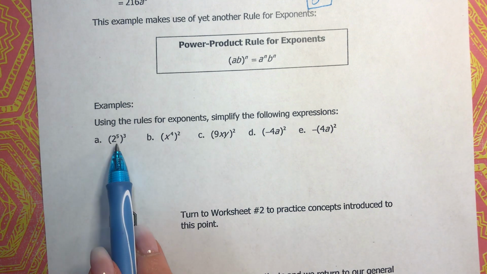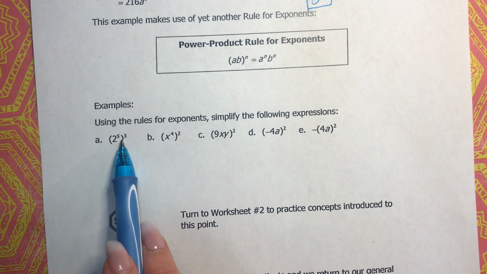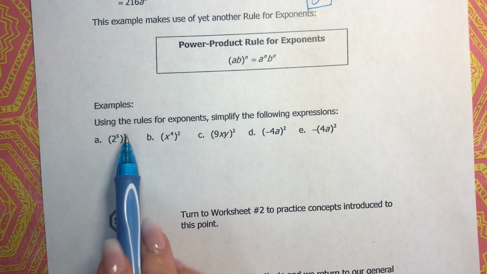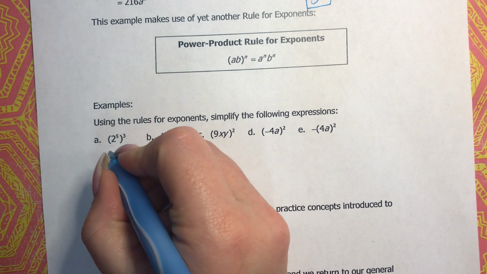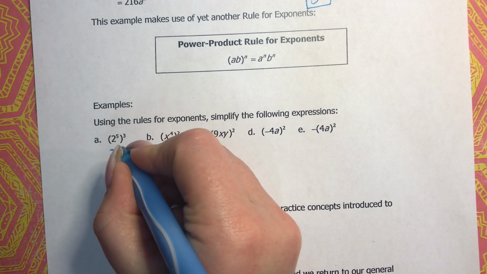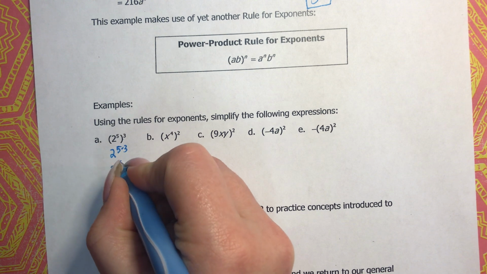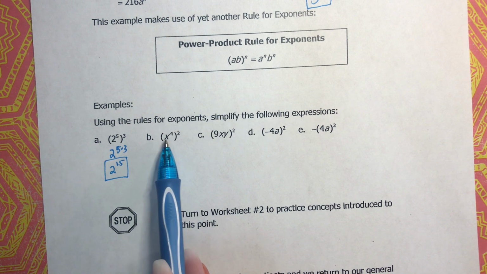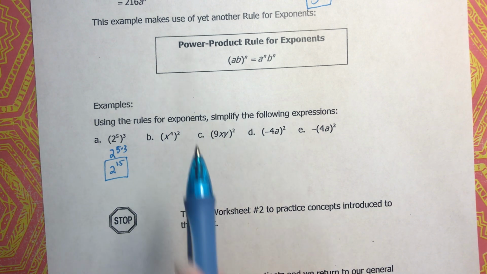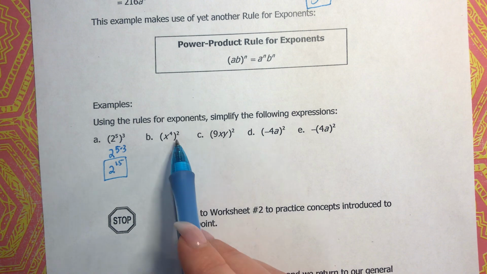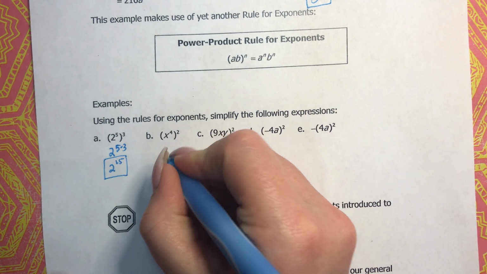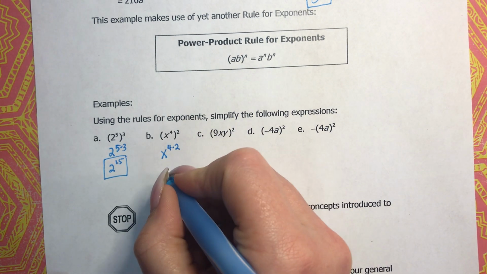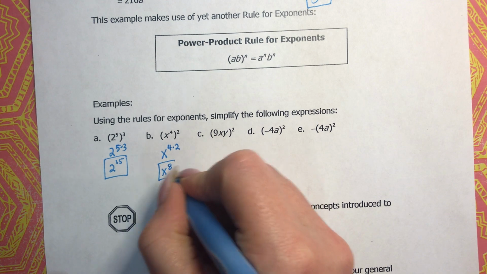So we have the first one, 2 to the 5th raised to the 3rd power, right? So we're just going to do that power rule, which is going to be 2 to the 5 times 3, which is 2 to the 15th. Boom, done. Okay, let's look at b. We have x to the 4th raised to the 2nd power. So again, that's going to be that power rule, which is going to be x to the 4 times 2, which is x to the 8th power.